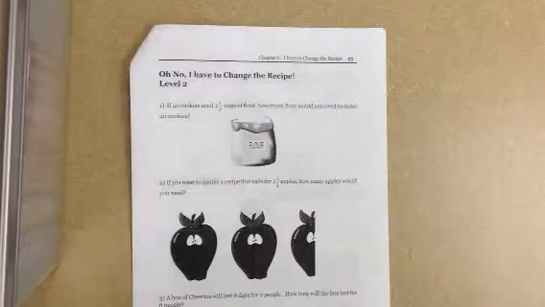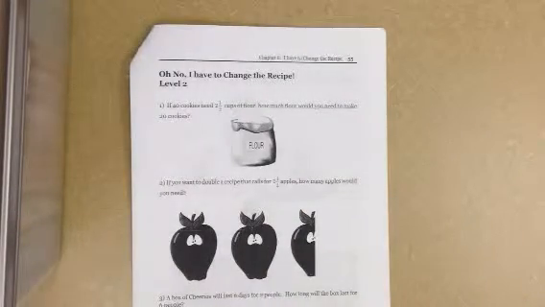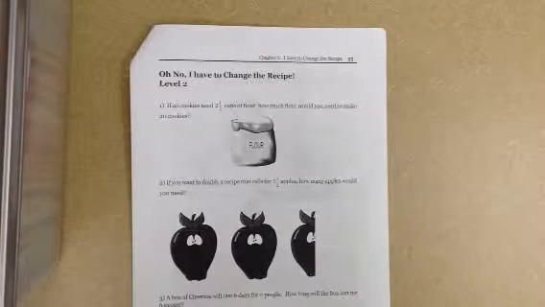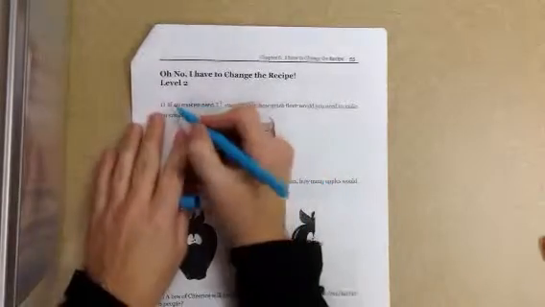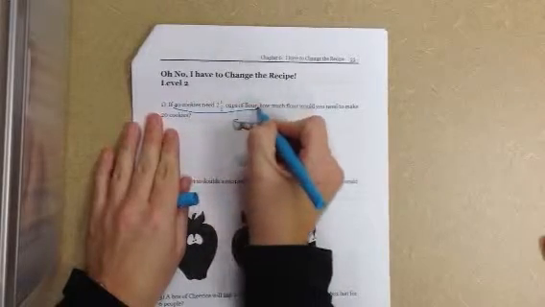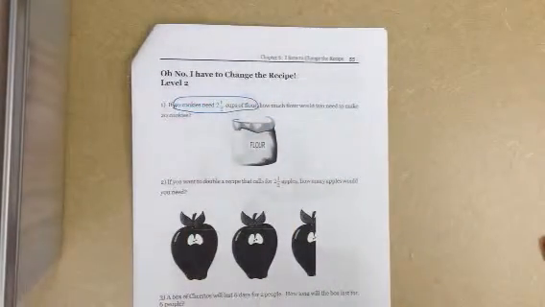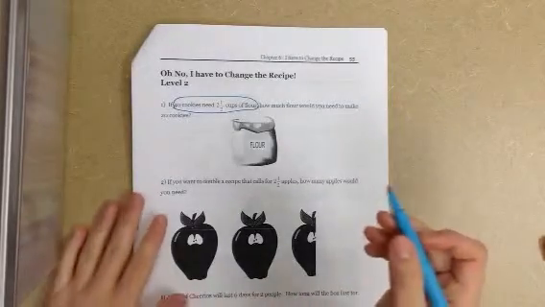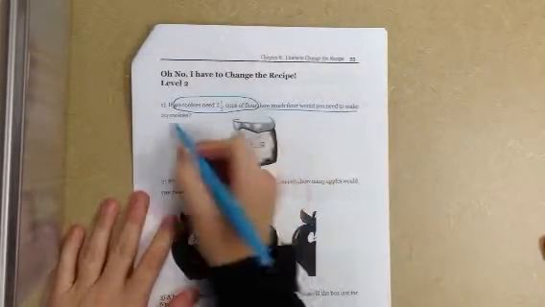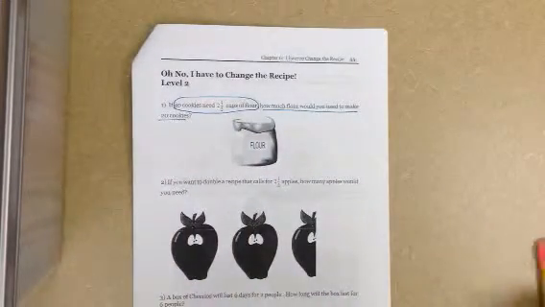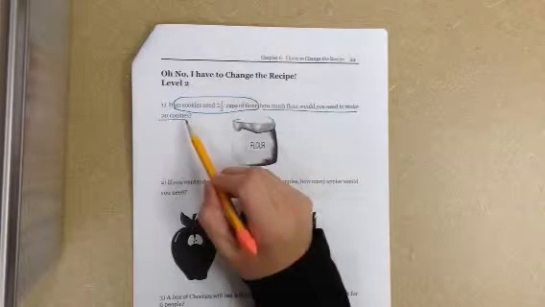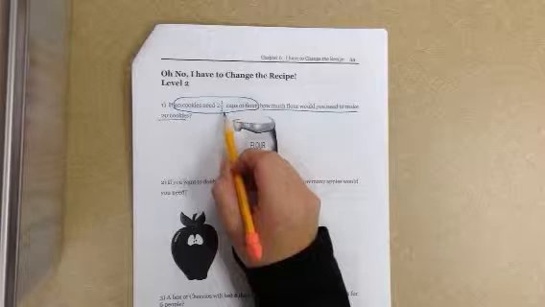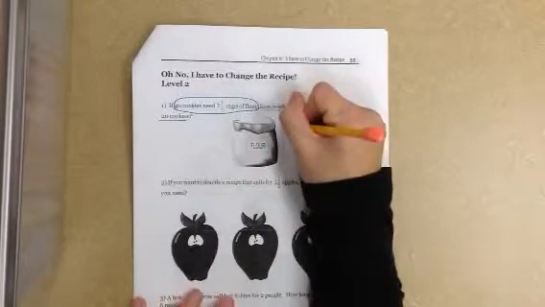Let's get started. Number 1, if 40 cookies need 2.5 cups of flour, how much flour would you need to make 20 cookies? Okay, so my important information would be 40 cookies need 2.5 cups of flour, and I'm being asked how much flour I would need for 20 cookies. So what I notice is that 20 cookies is half of 40 cookies, so I need to figure out what half of 2.5 is.